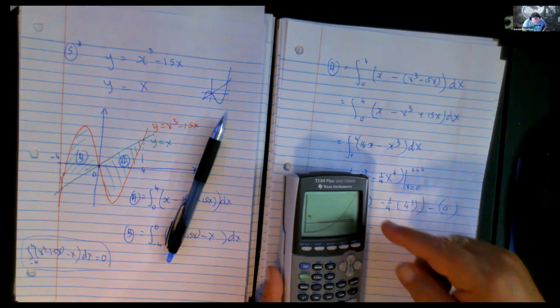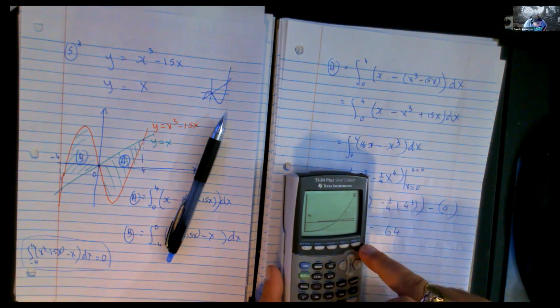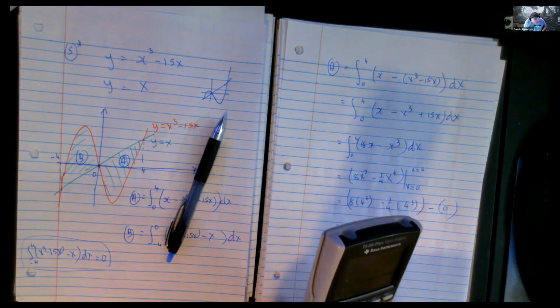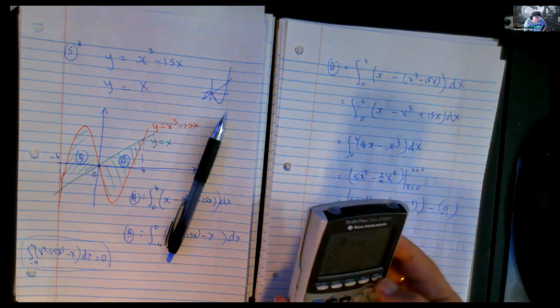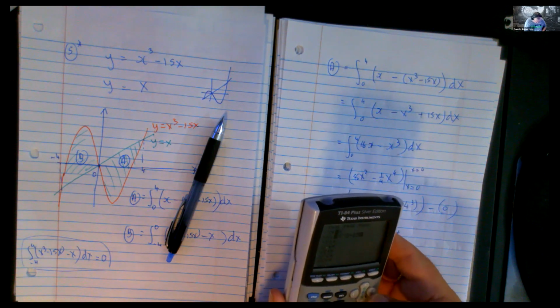Might not look quite like the picture, but that's the accurate one. I'm now going to go second calc, choose number 7, from 0 to 4. Yeah, that didn't work. Oh, of course it didn't work. It's x cubed take away 15x. That's why it didn't work.